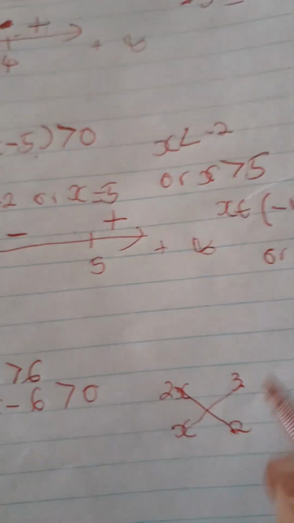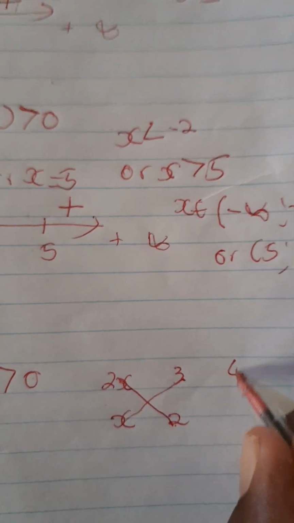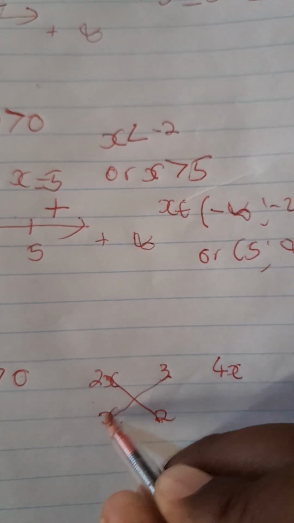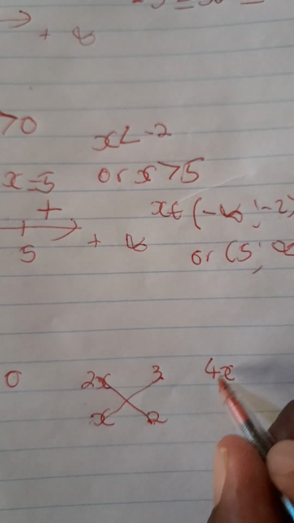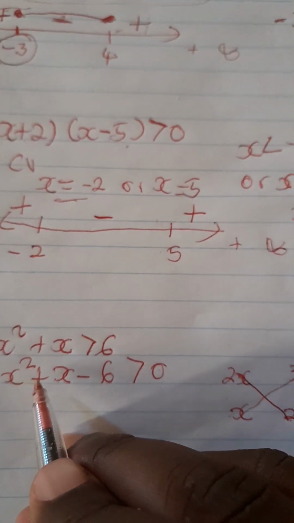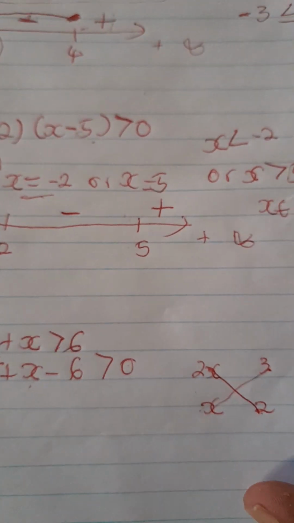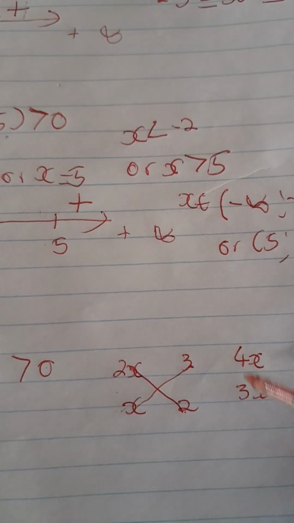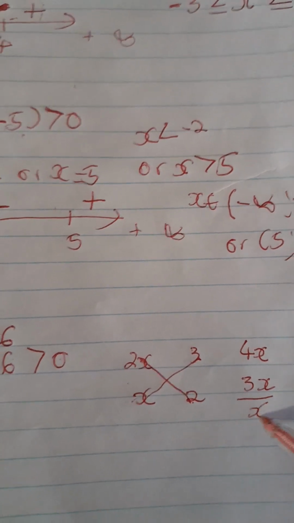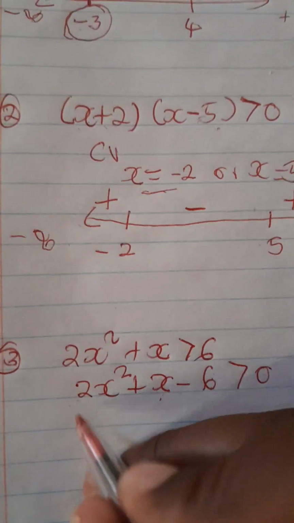We are using a method called the cross method. 2x times 2 is going to be 4x, and 3 times x is going to be 3x. For us to get to positive x, we are going to say 4x minus 3x, which will give us x here. So yeah, they are correct.